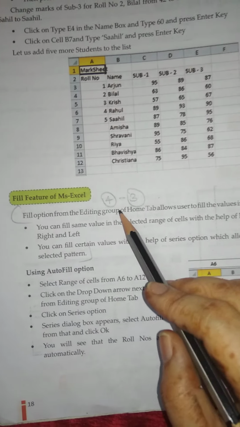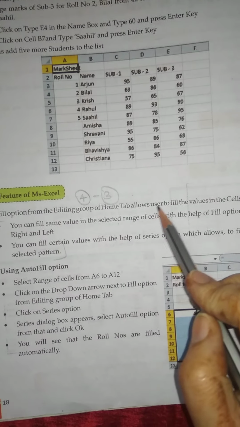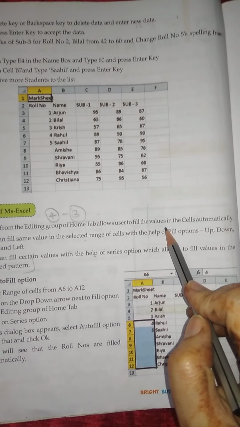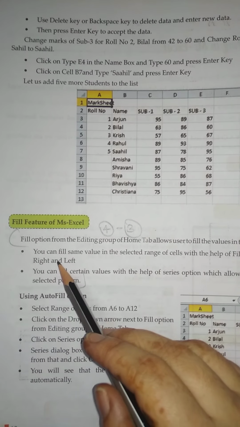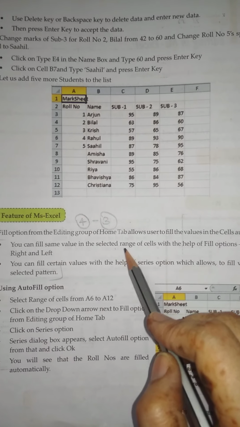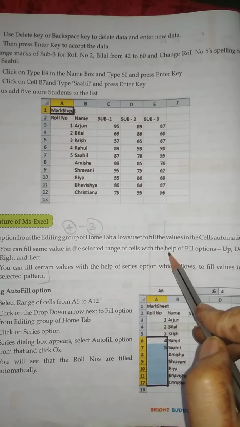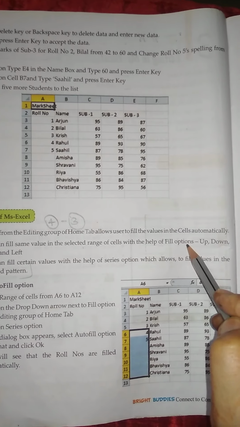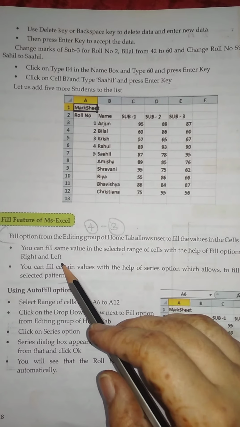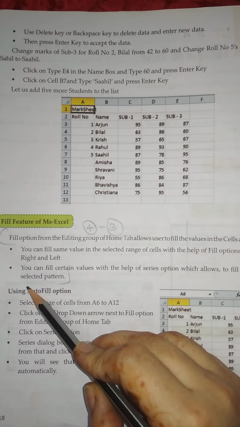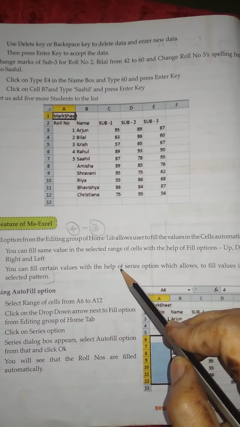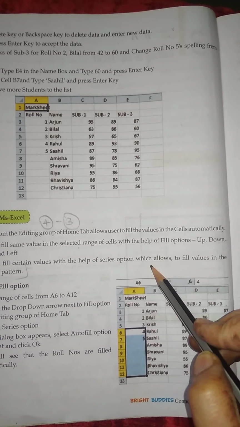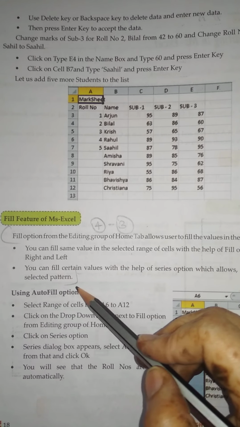Fill option from the editing group of Home tab allows users to fill the values in the cells automatically. Point number 1. You can fill same value in the selected range of cells with the help of fill option up, down, right and left. Point number 2. You can fill certain values with the help of series option, which allows to fill values in the selected pattern.